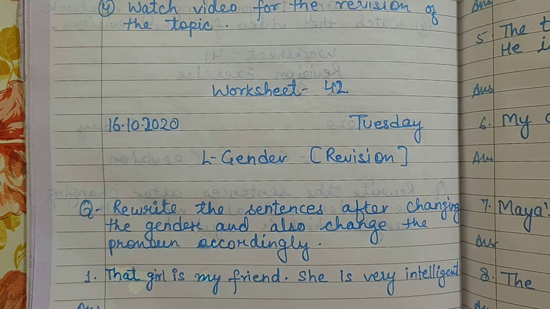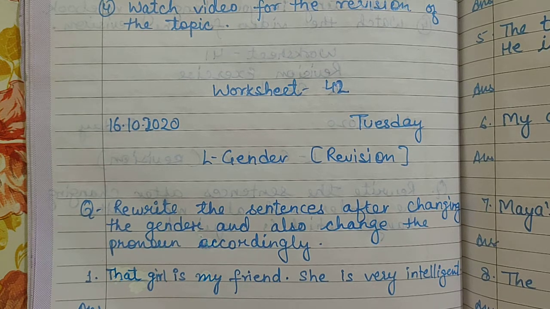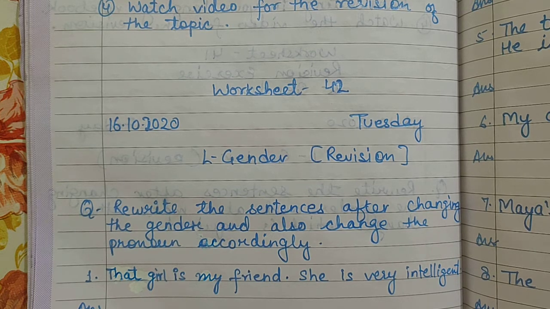Okay, so genders are mainly of two types, like we all know. One is male or masculine gender, another is female or feminine gender. But there are two more kinds of genders, that is neutral gender and common gender. So in total there are four kinds of genders. First is masculine gender, second is feminine gender, third is neutral gender, and fourth is common gender. Now let's take these genders one by one.